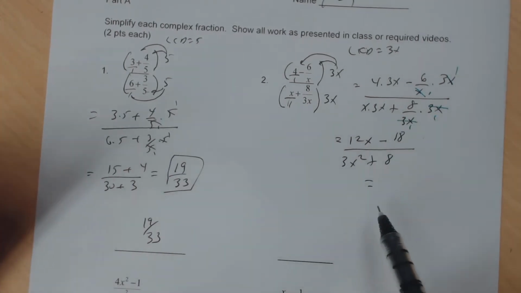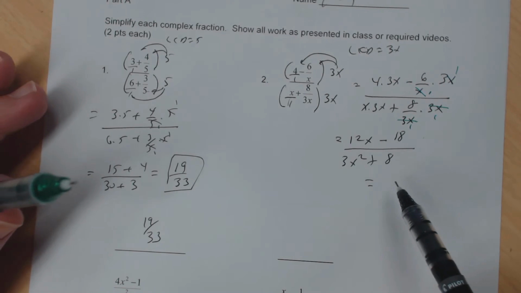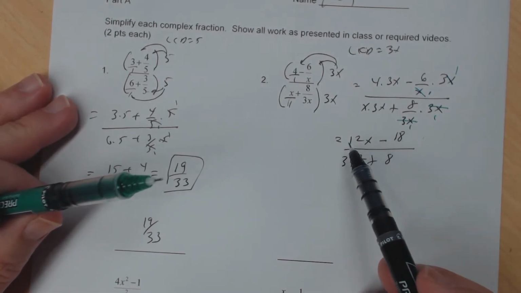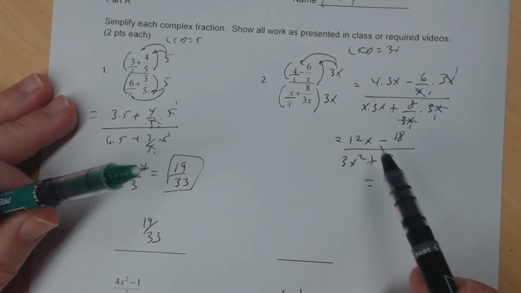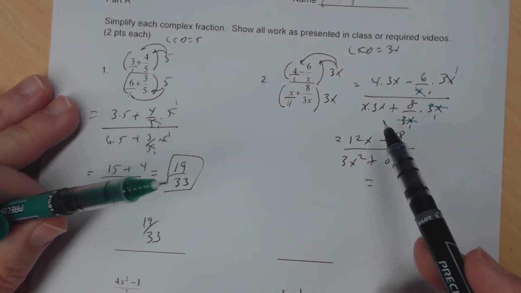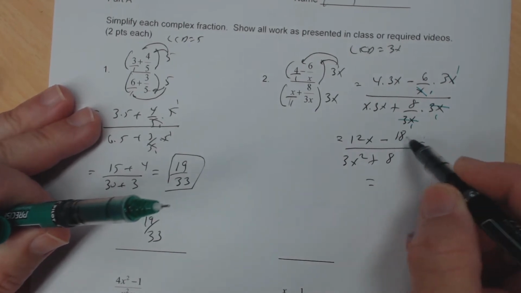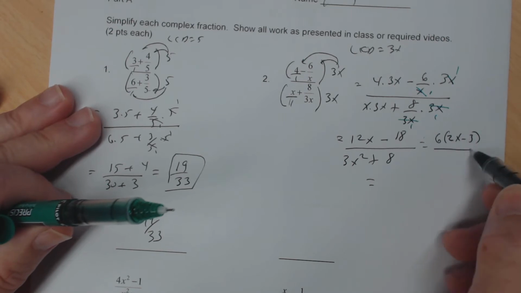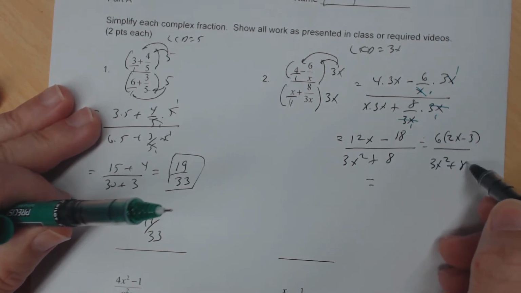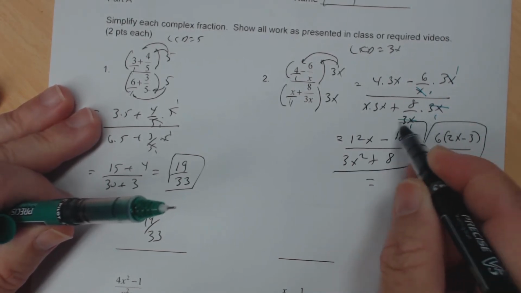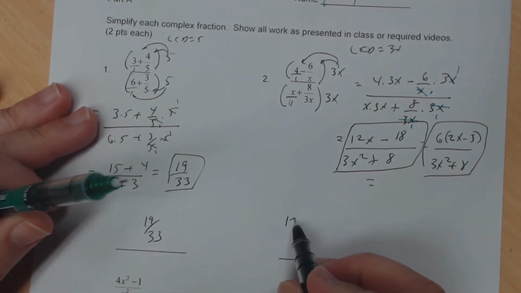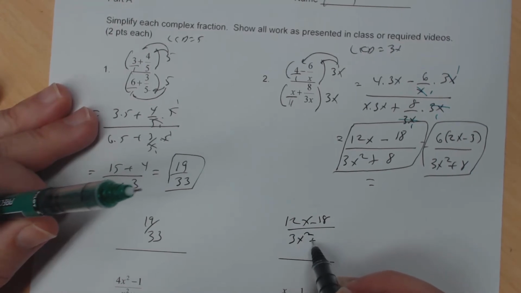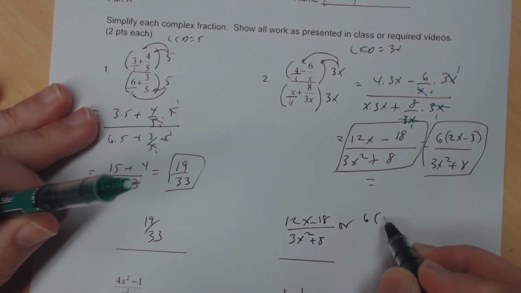Alright, now the next step, remember, is to factor your numerator and denominator as much as possible. So in the numerator, it looks like I can factor out a 6, but that's not going to help because no factors will reduce between numerator and denominator. But you could, if you wanted to, set 6 times 2x minus 3 divided by 3x squared plus 8. And either one of those would be fine. So 12x minus 18 divided by 3x squared plus 8, or this.